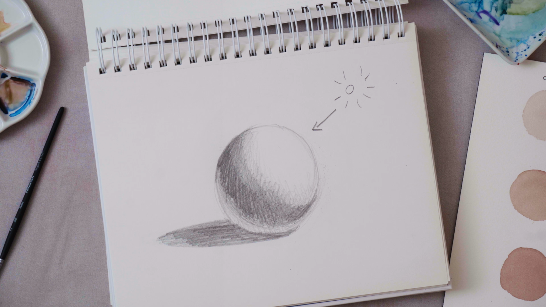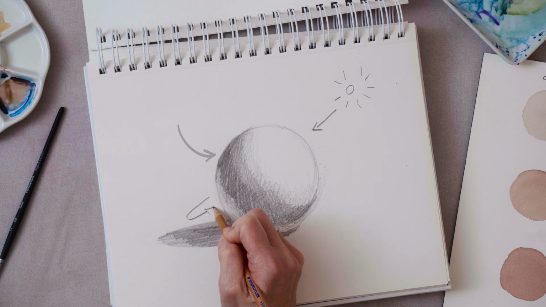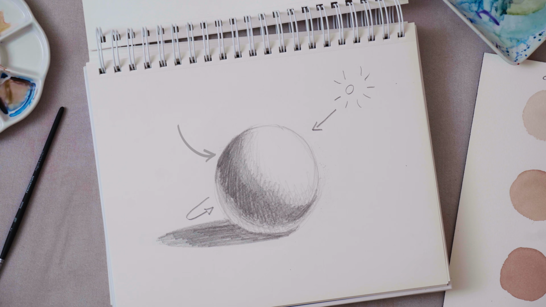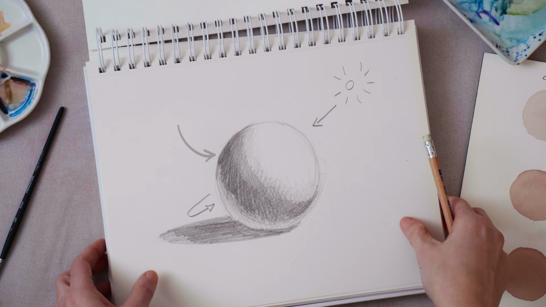In the simplest form, we have the light side, the dark side, and because light is constantly bouncing and ricocheting over different surfaces, light actually bounces back from the table and back up, so you have a little area of reflected light. So this is a quick overview of what the ball looks like in grayscale. Now let me show you what happens when we translate this into color.